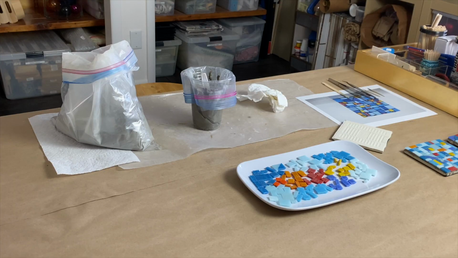Once you've mixed up your grout and thin-set, you do want to let it sit there for about 5 to 10 minutes so it can slake. Slaking is a chemical reaction when the water hits the dry and they are mixed together.